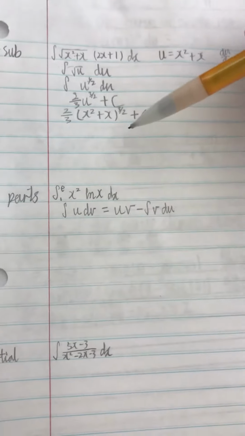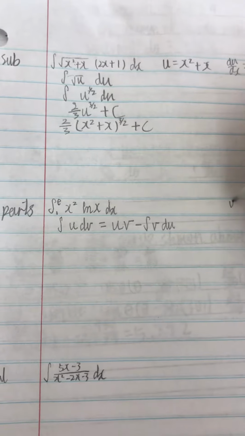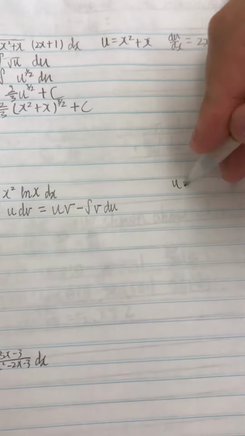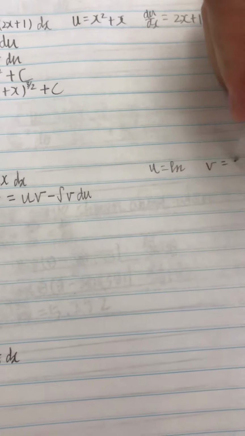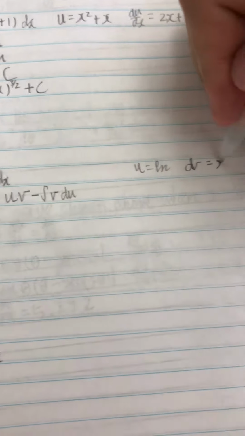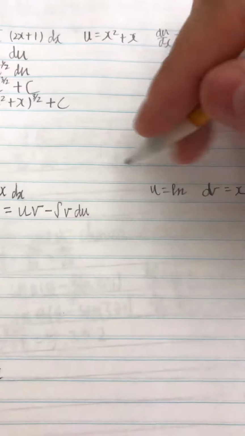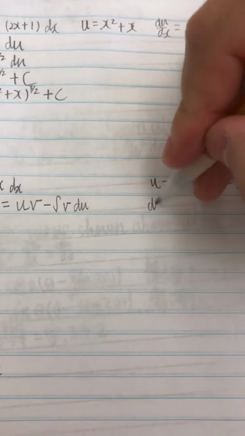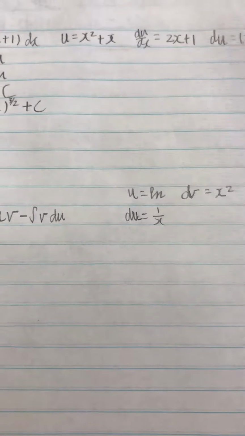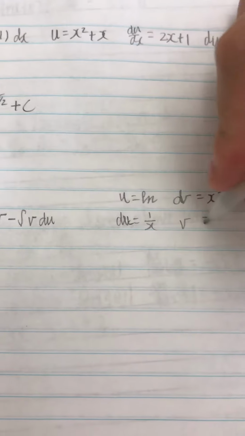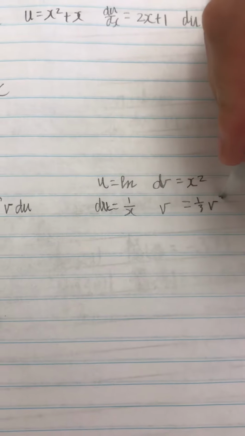In this case, it looks like the u will be equal to ln x, and the dv will be equal to x squared. So from here we can figure out the du will be 1 over x, and v will be 1/3 x cubed.